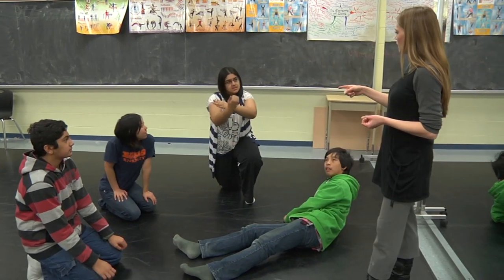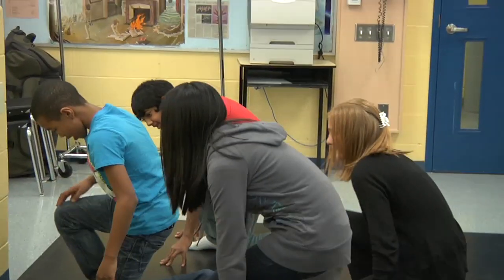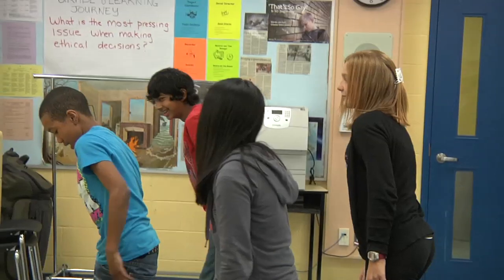It's really important that you do give students a structure. If you say to students, here's the music, put on a dance, what you will get is chaos. It's too overwhelming. Yes, they like to move, but they don't know what you want them to do.